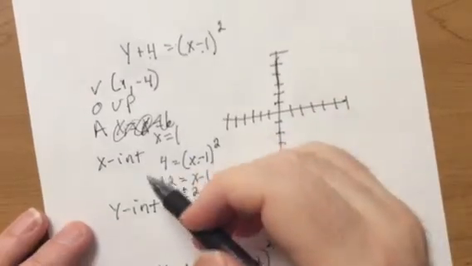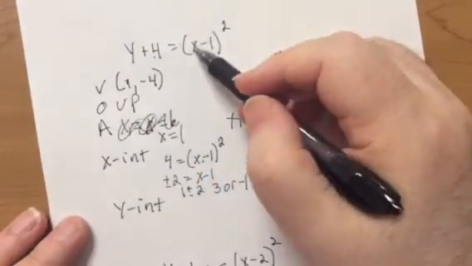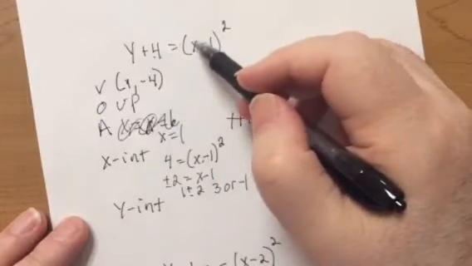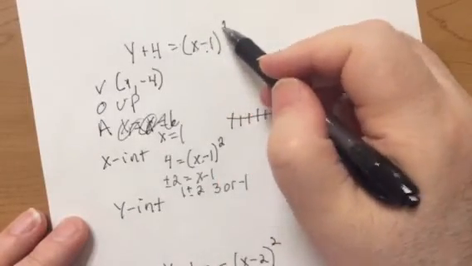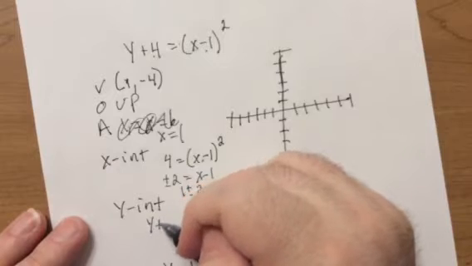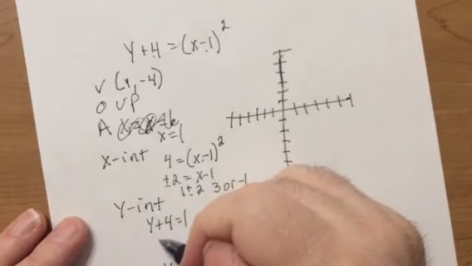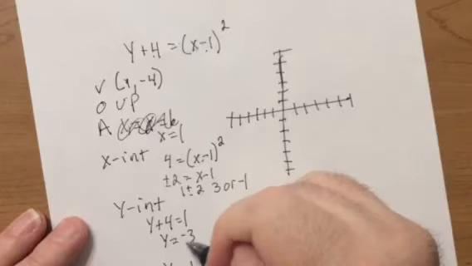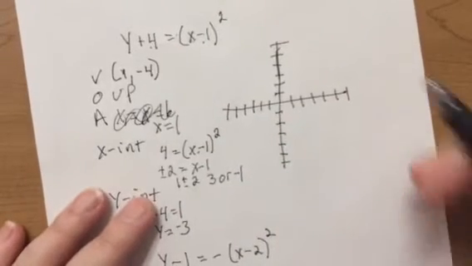Y-intercept, you put 0 in for x. You always put 0 into the other one. So 0 minus 1 is negative 1. Squared is 1. So y plus 4 equals 1. So subtract 4, y equals negative 3. Now let's plot our information.